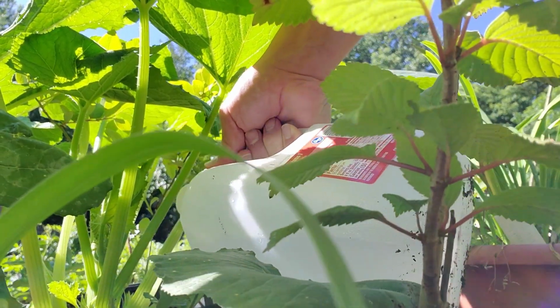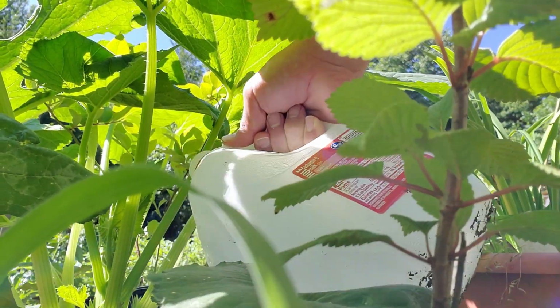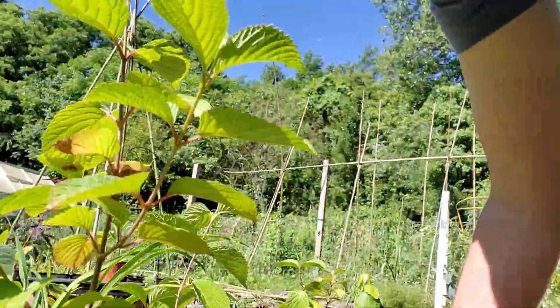Now this can happen in squash, tomatoes, peppers, all kinds of plants. And the thing is, most of the time your soil already has enough calcium in it to take care of the issue. So I hope this video was helpful to you, if you've ever had issues with blossom end rot in your squash, zucchini, your tomatoes, your peppers, or whatever kind of fruit you like to grow in your garden.